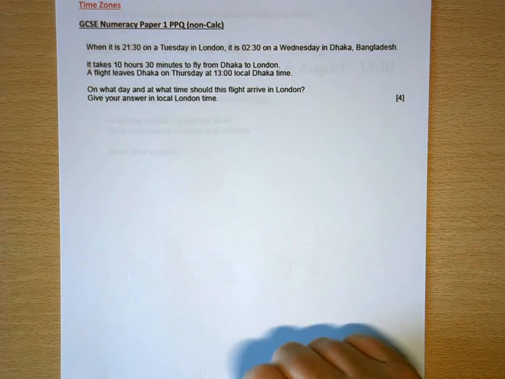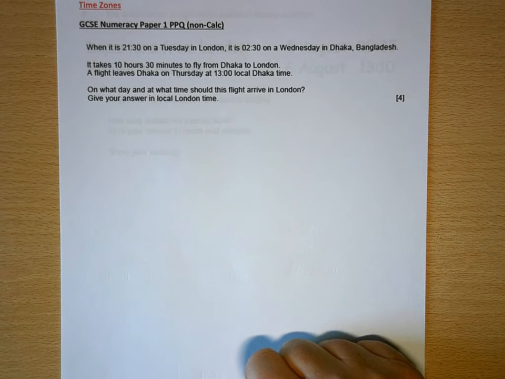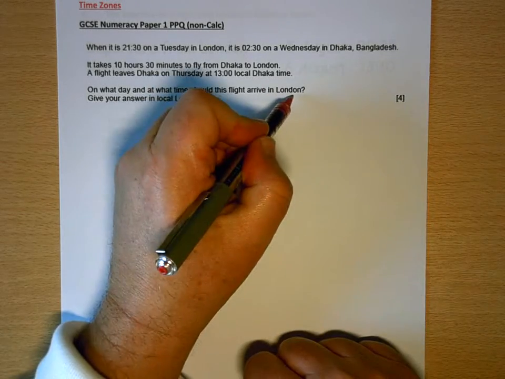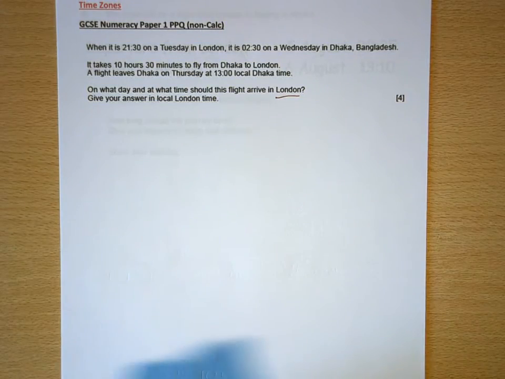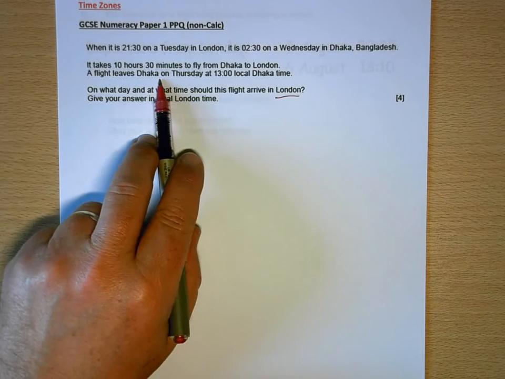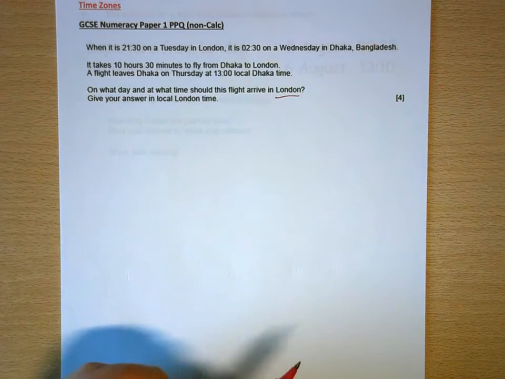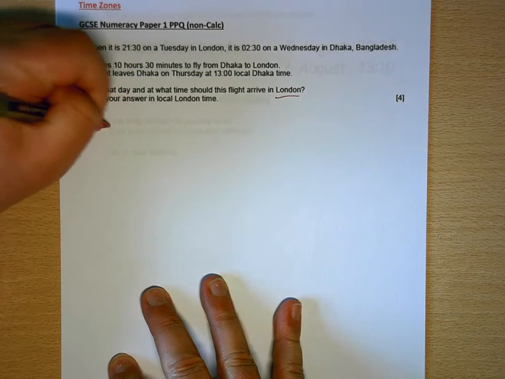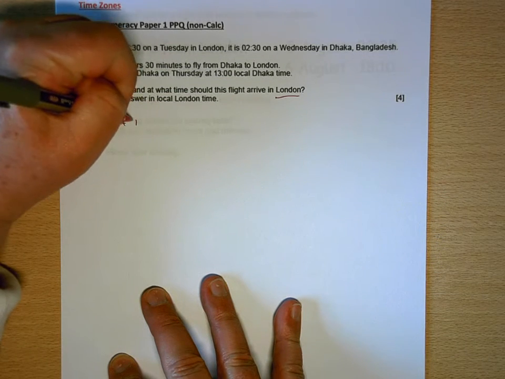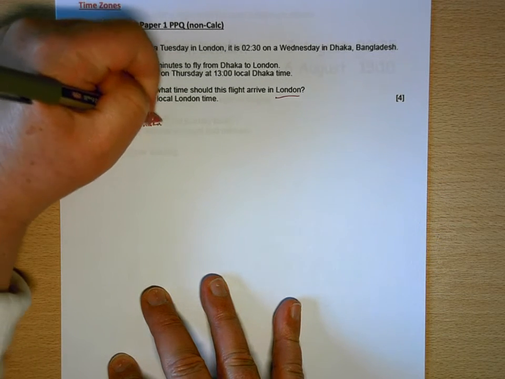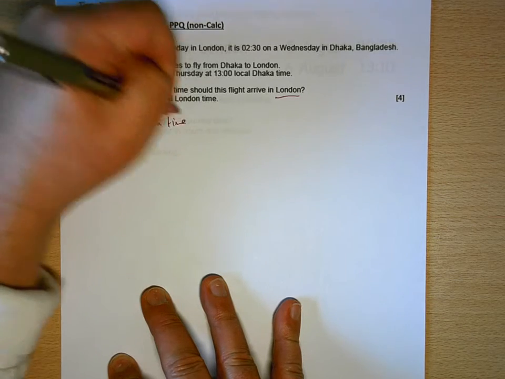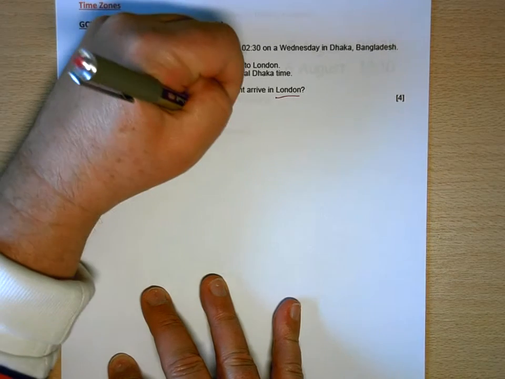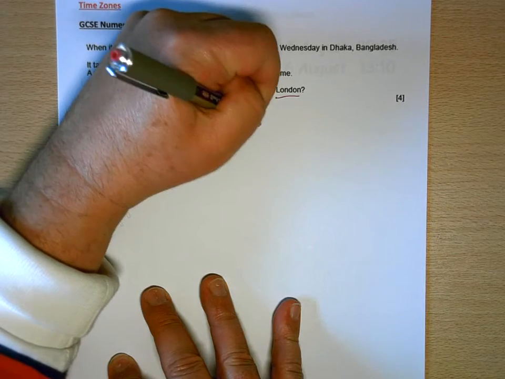So the trick is to have all the arrivals and departures in the same time. So because we want our answer in London time, we need to convert Dhaka time into London time. And to do that, we need to know what the time difference is.